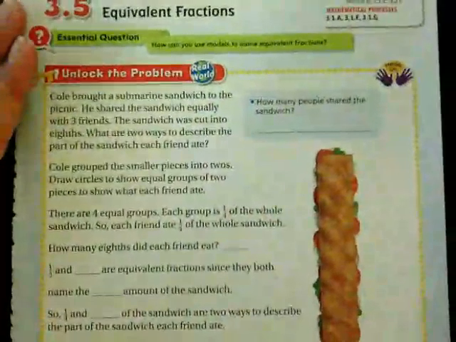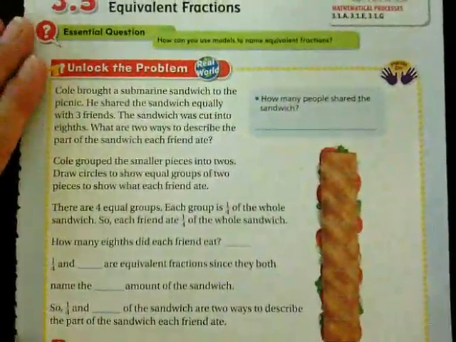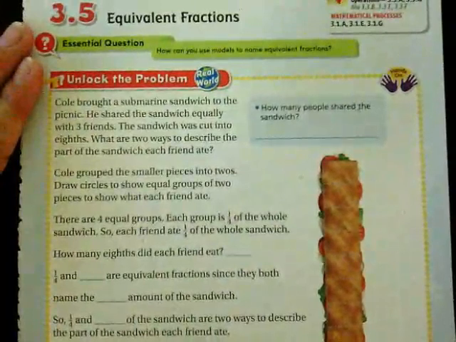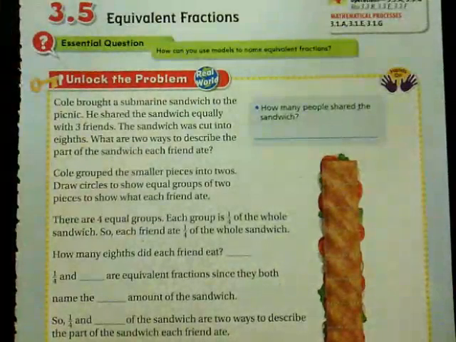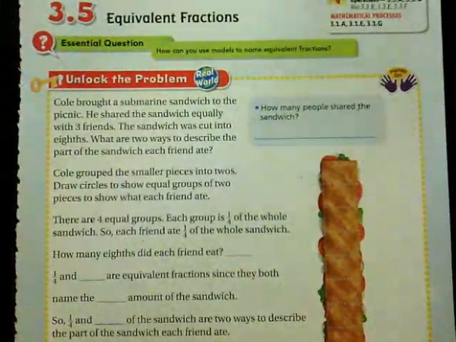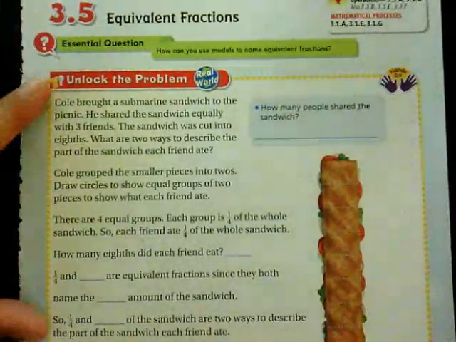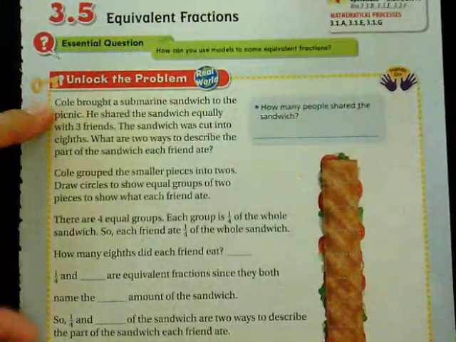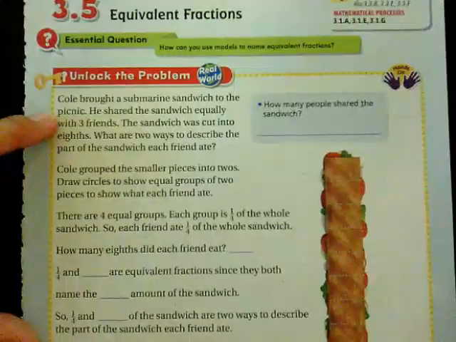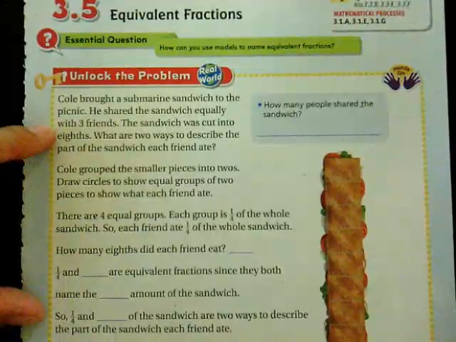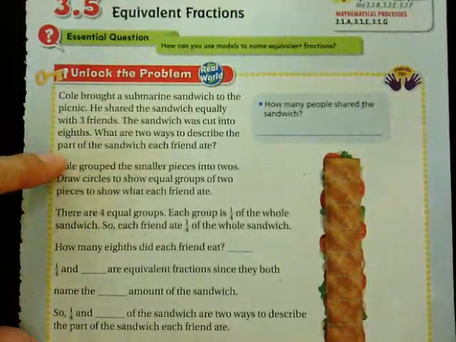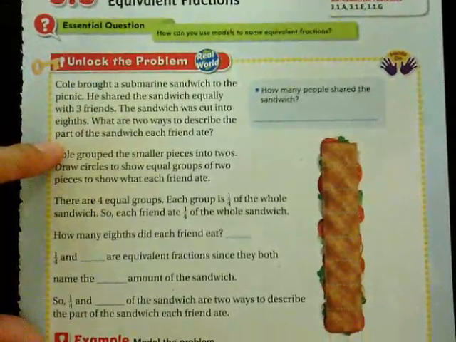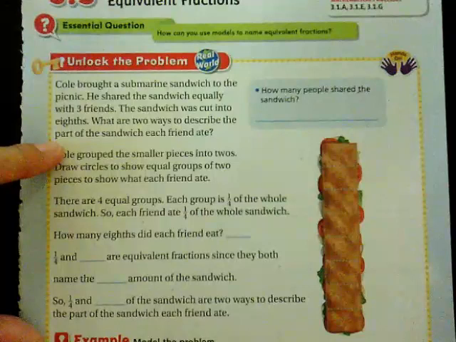So we're doing more of the same. This is a very important skill. It's important to be able to understand how to find fractions that are equivalent or equal. So we're going to start by unlocking the problem. Cole brought a submarine sandwich to the picnic. He shared the sandwich equally with 3 friends. The sandwich was cut into eighths. What are 2 ways to describe the part of the sandwich each friend ate?